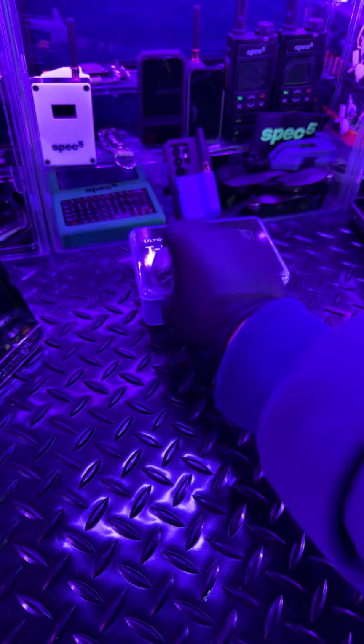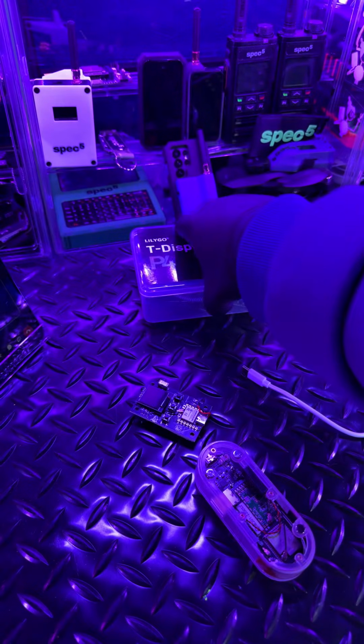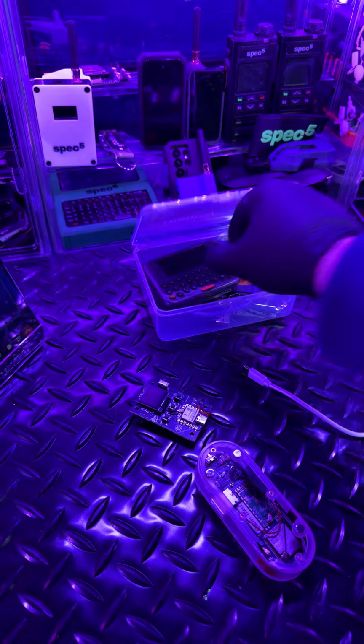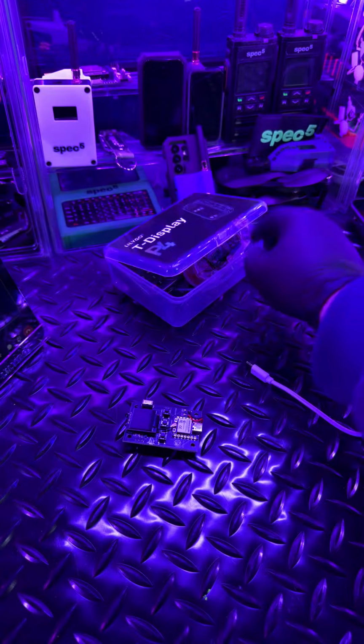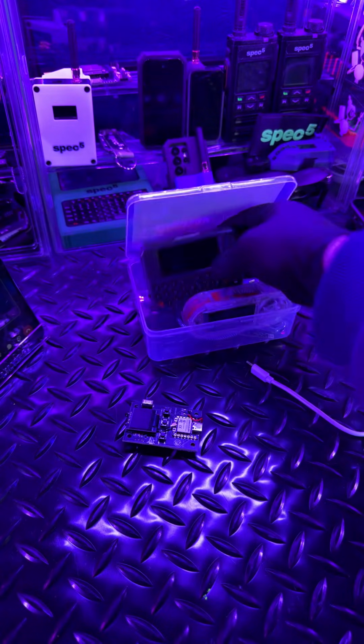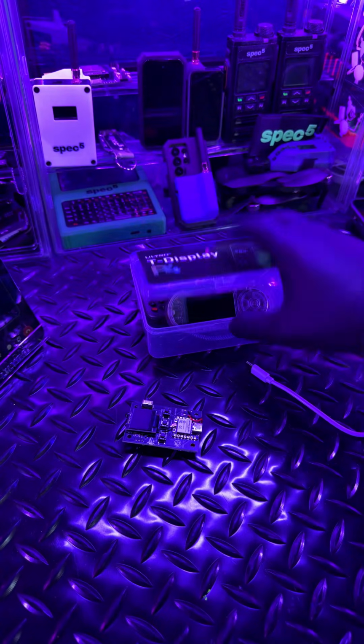It's really nice having companies like them do this stuff for people, making these hacking gadgets accessible, because not everybody can buy a Flipper Zero at the end of the day. So working on that. This is my kit. This is my travel kit, my travel dev kit.